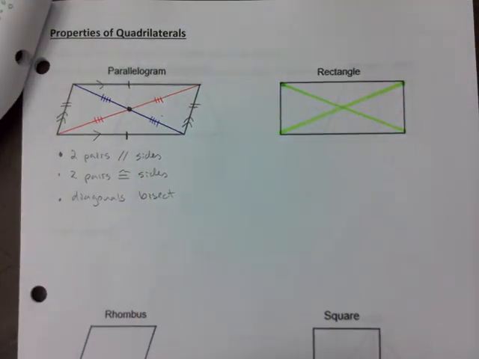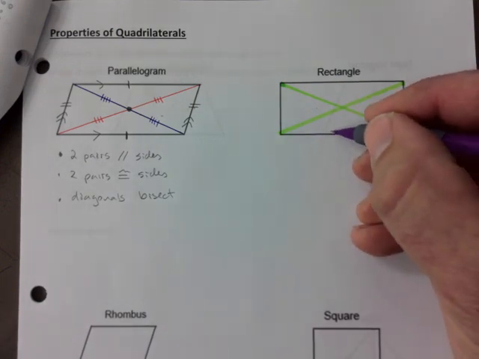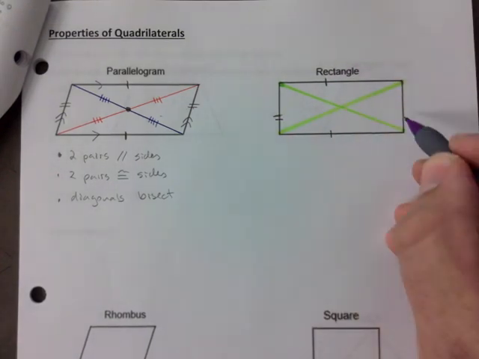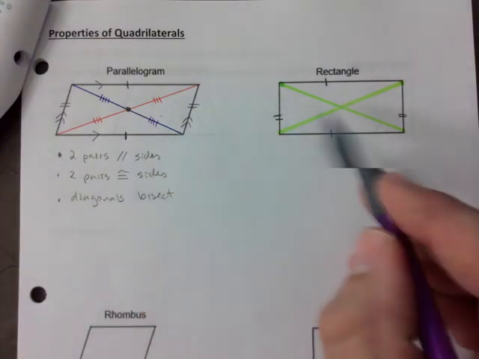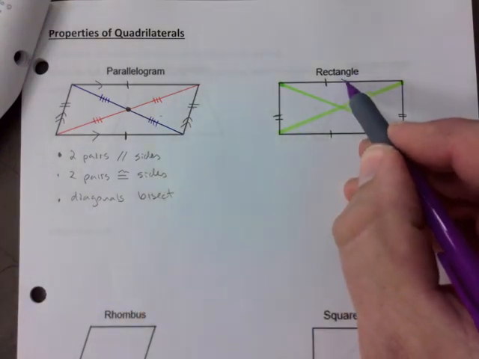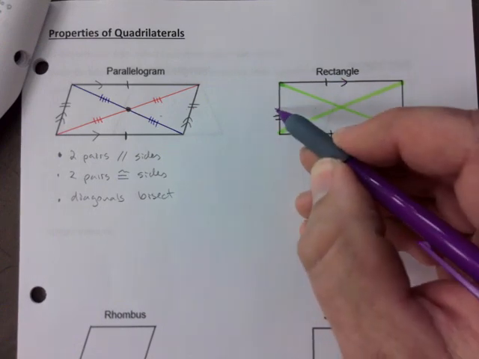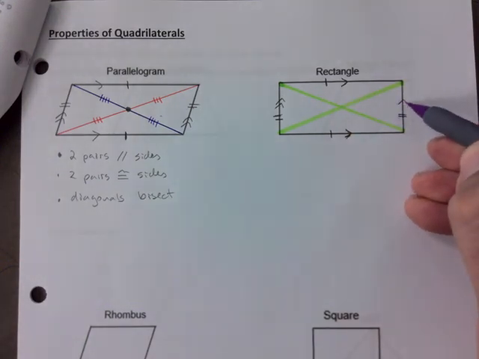This one has a lot of properties we can talk about. We can say that this side is the same as that, and so is this side. So two pairs. That's still the same. These are the same in that regard. This side is parallel to that side. This side is parallel to that side. They never touch.